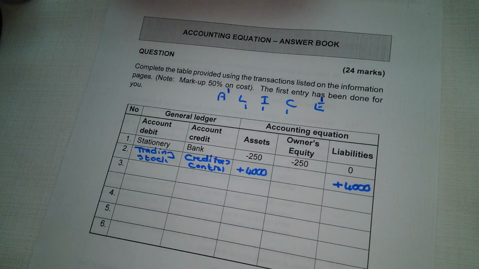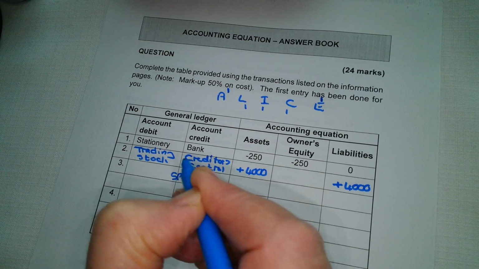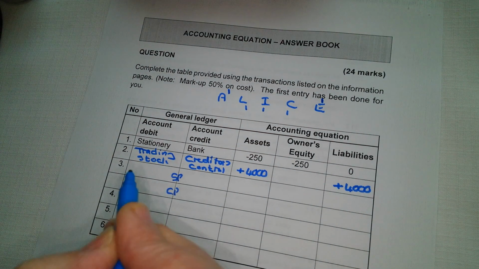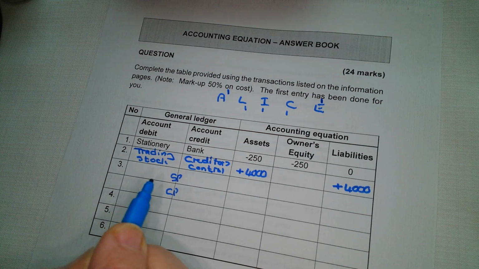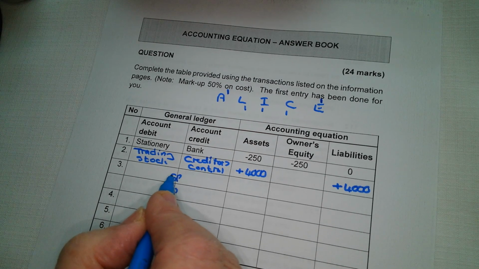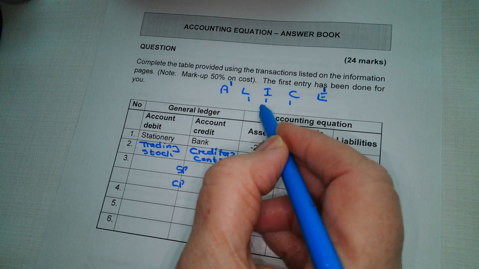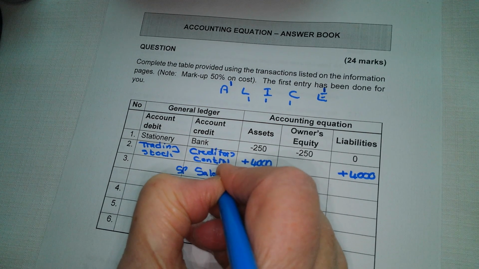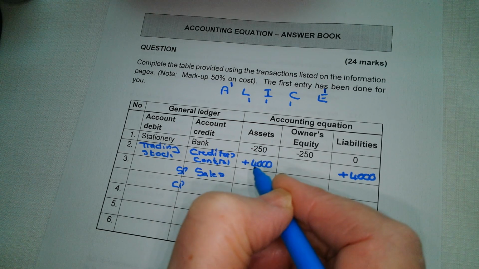When we record this, we will do 2 double entries. 1 double entry at sales price and 1 double entry at cost price. So the sales price tells us that one of these two accounts must be sales, and the other one will depend on whether we're selling it for cash or on credit. Sales is an income. Income increases on the credit side, so sales will be credited with a total amount of 1,500 that we sold it for.